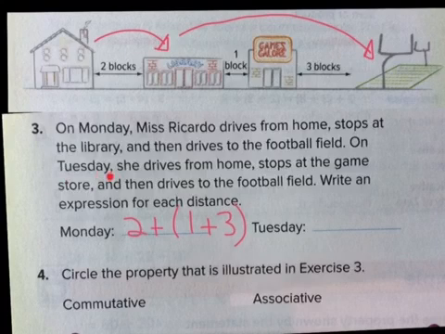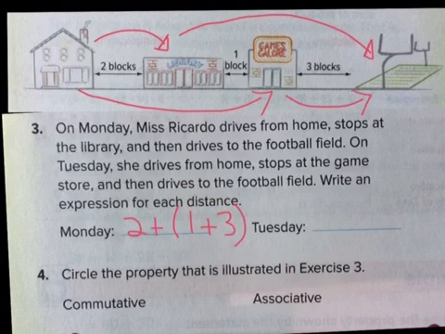But then on Tuesday she changed the order a little, didn't she? On Tuesday she drives from home, stops at the game store, and then drives to the football field. So she changed the order a little bit. She first did 2 blocks plus 1 on her first trip. So she does 2 plus 1 on her first trip. And then for the last leg of her trip, she goes another 3 blocks. So that's how it gets separated.